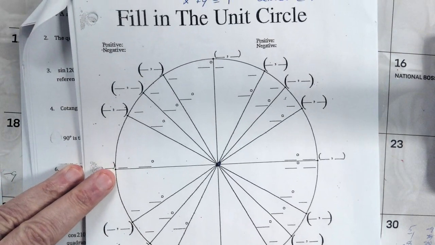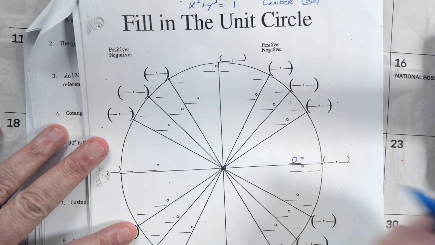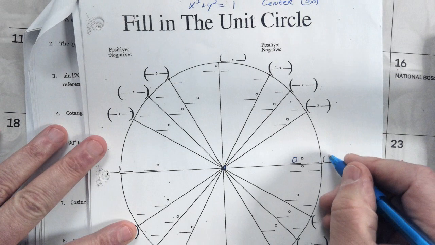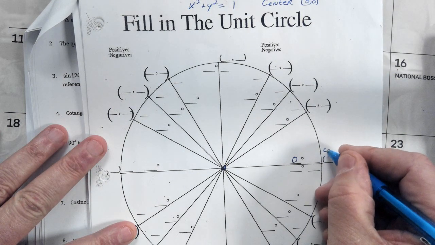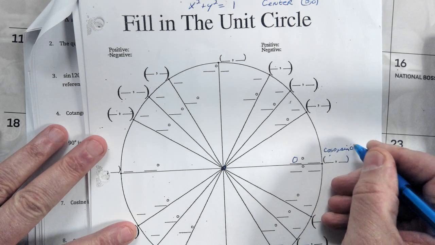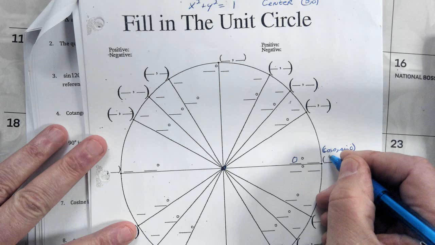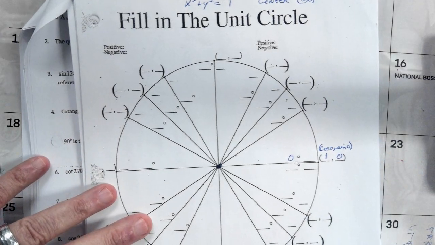So just like we're starting off our unit circle, you have a unit circle in your note sheet we started doing. We should note right here is 0 degrees. This point right here is the cosine of 0 and the sine of 0. I'll write it here so you can see it. That's 1 and that's 0. We did this the other day.